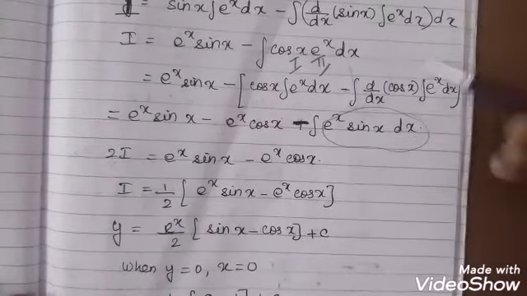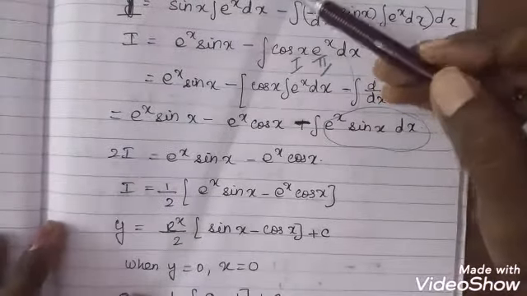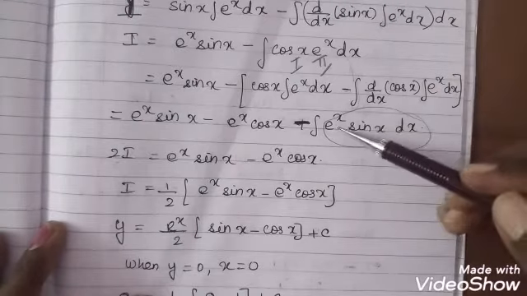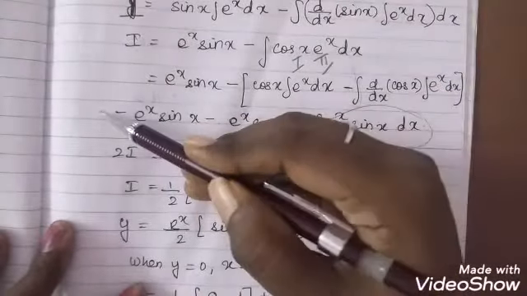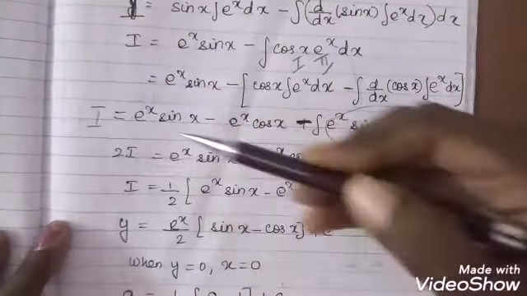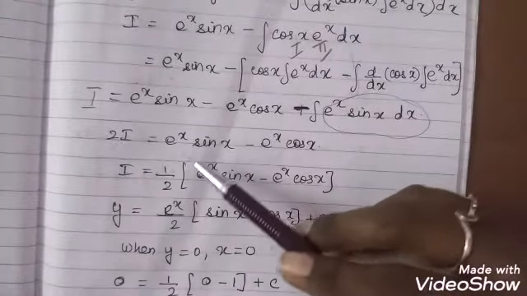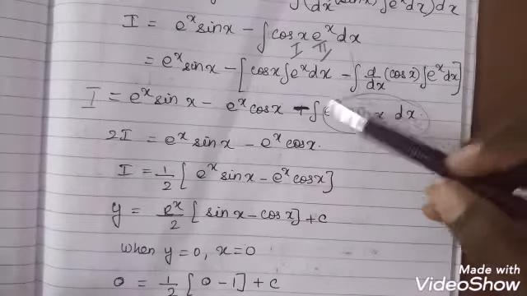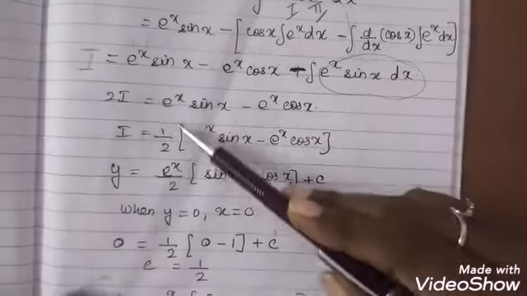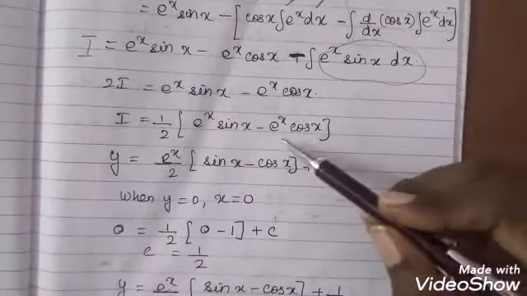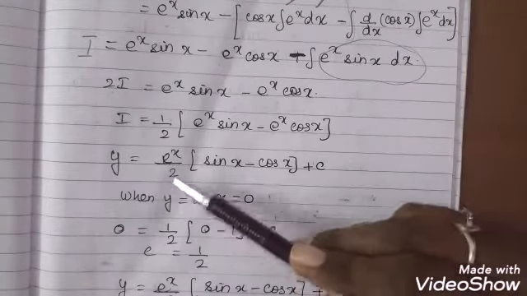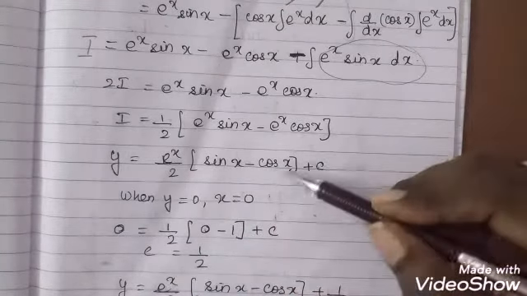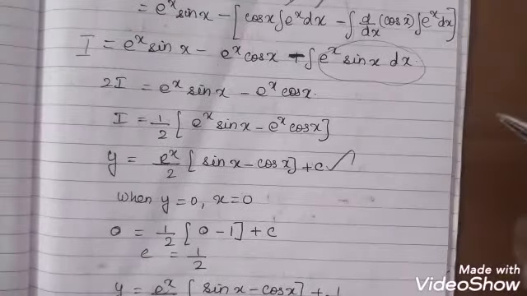What is this actually here? It's nothing but your I. Okay, so here I've already taken it as I. So when I take it to the other side, you started with I equal to. So I plus I is nothing but 2I you will get here, which is equal to e power x into sin x minus e power x into cos x. So I equal to 1 by 2 into e power x sin x minus e power x cos x. So y is equal to e power x by 2 into sin x minus cos x plus a constant.